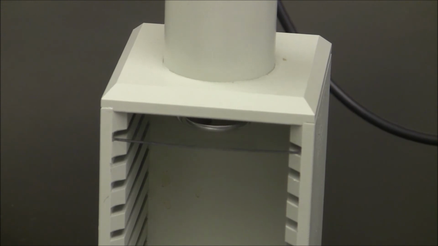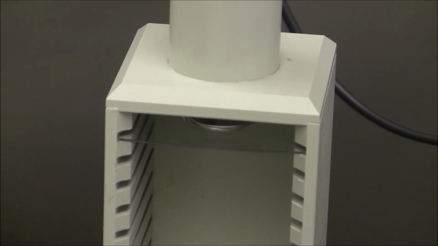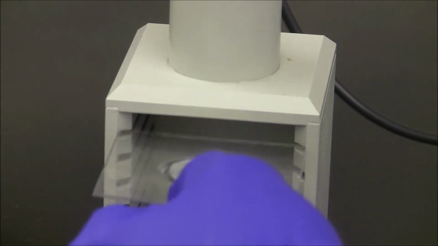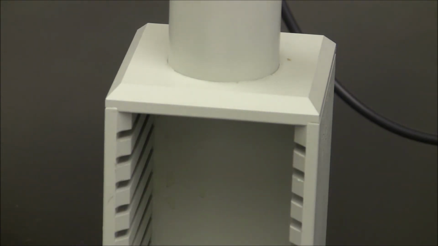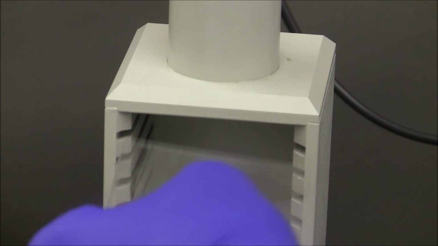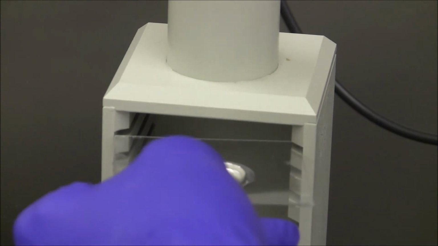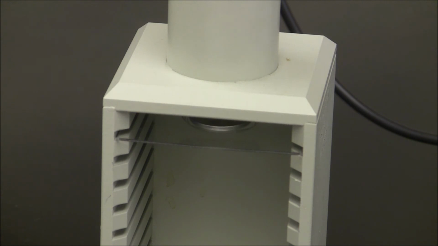Now you need to go back a page in your data table because we have to make our second background count. I'm going to remove our radioactive sample, and I'm going to place an empty container into the Geiger-Müller slot, and now we're going to make a background count here at the end of the experiment.